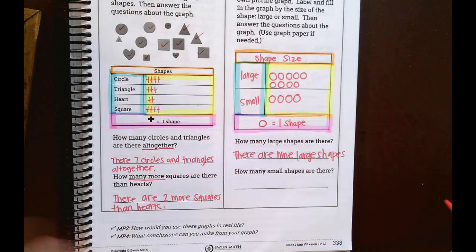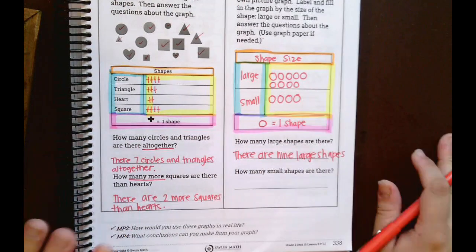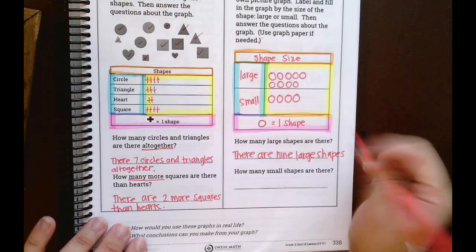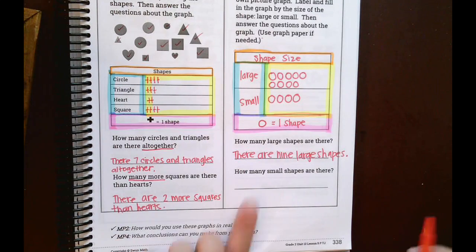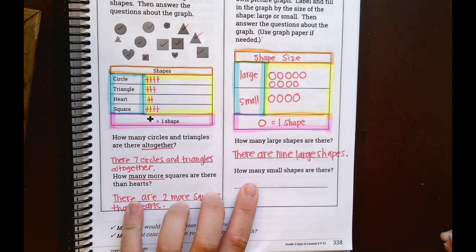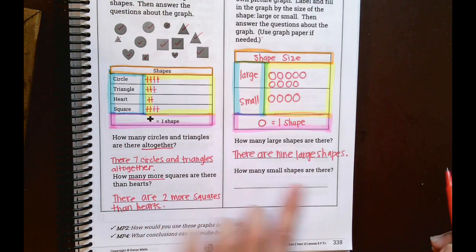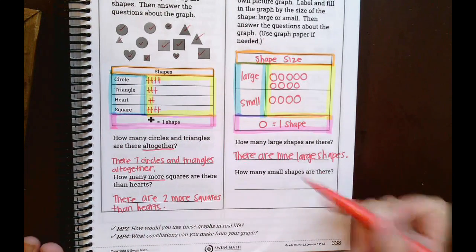I don't want to see 9. I don't want to see 9 large shapes. There are 9 large shapes. And remember, period at the end. How many small shapes are there? Wow, we don't need to compare.